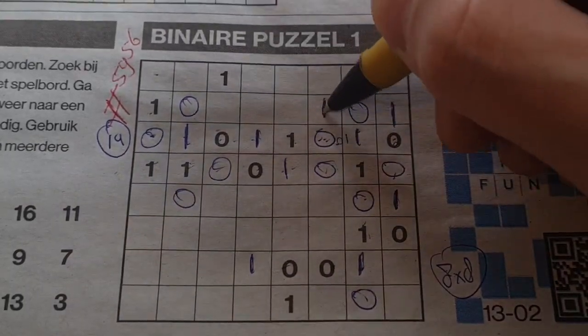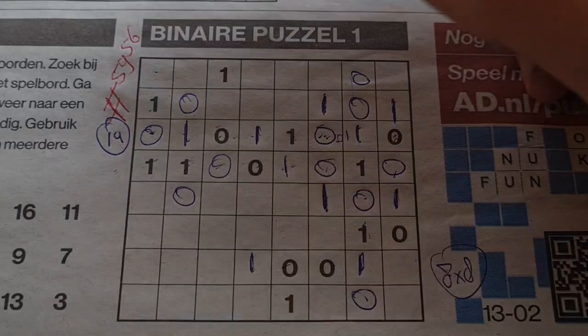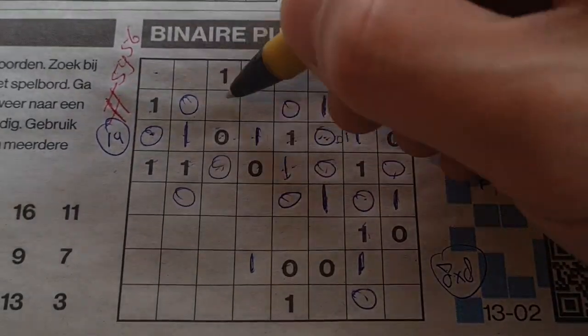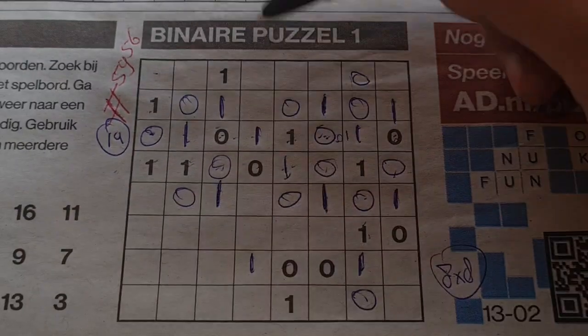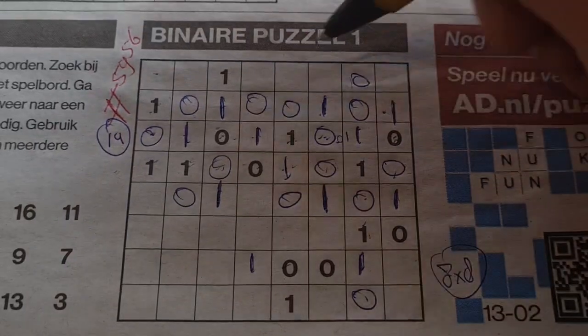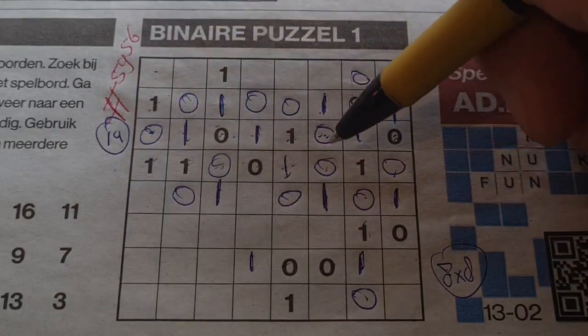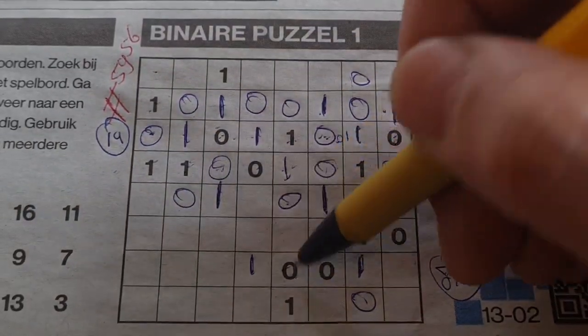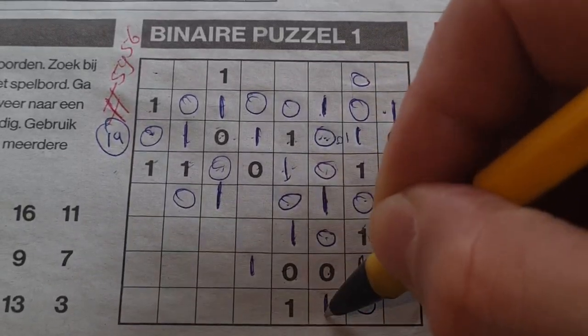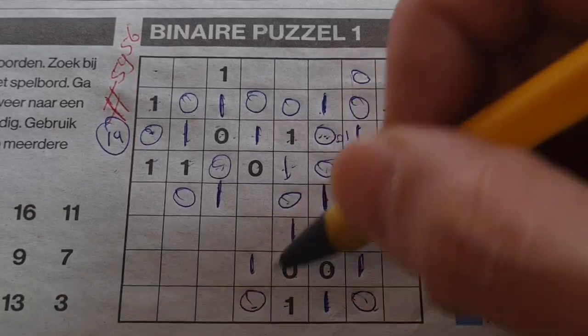Double O, here 1, there 1. Double 1, here no, there no. Double O, here 1, there 1. 1, 2, 3, 4 1s, so the rest are O's. Between two O's comes a 1. Between two 1s comes an O. Double O, here 1, there 1. Double 1, here no, there no.